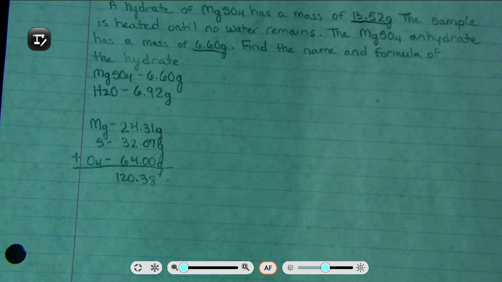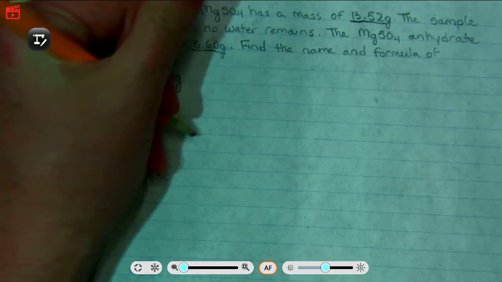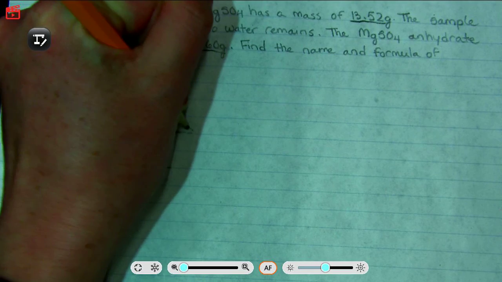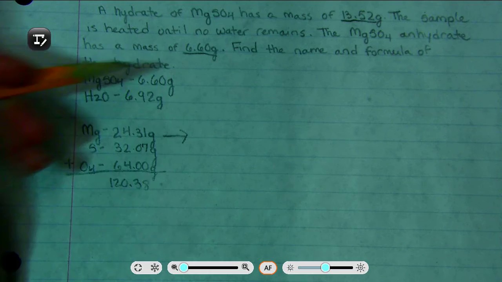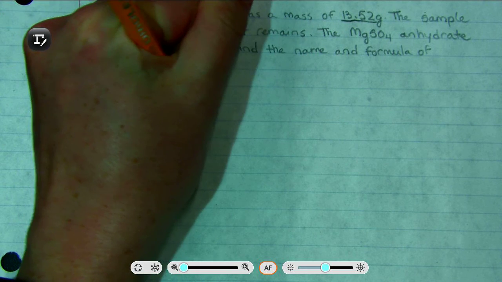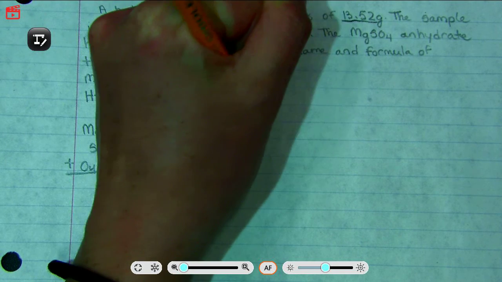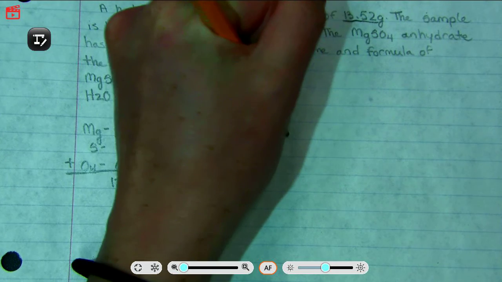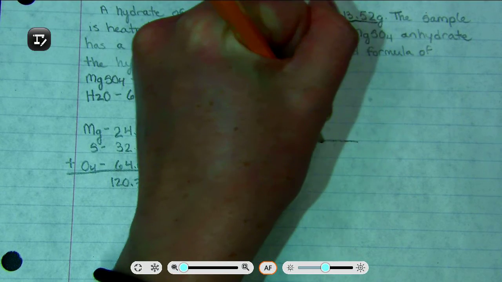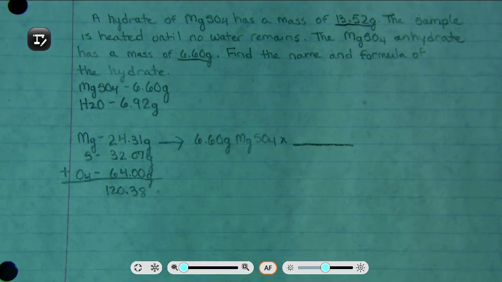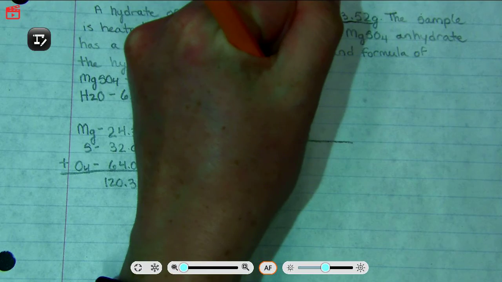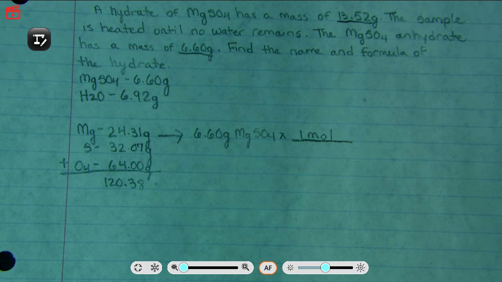Okay. And so to get our mass to mole conversion, it's going to be the grams that were given, which is 6.60 grams. And then that's going to be put into our conversion factor. We are converting from grams to moles, so moles has to go up top. That's our unit. In 1 mole of magnesium sulfate, there is 120.38 grams.